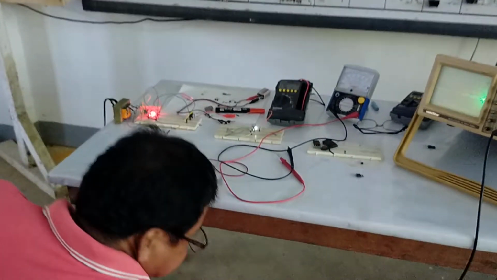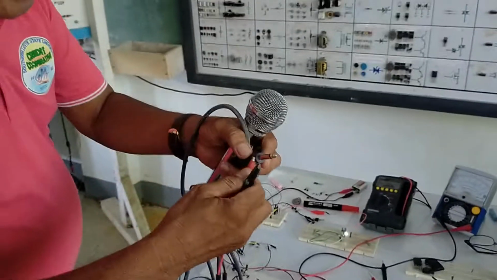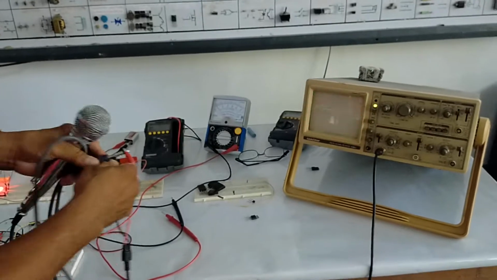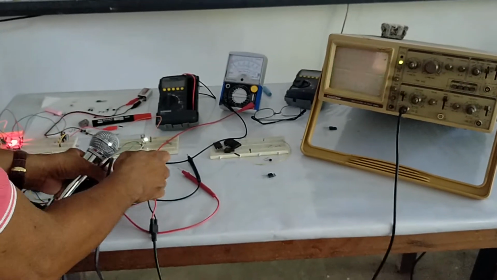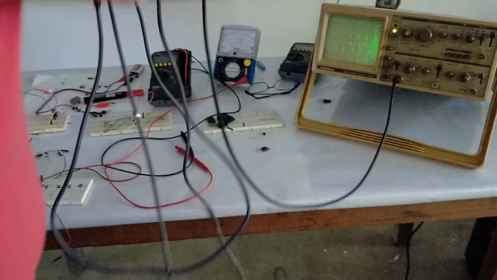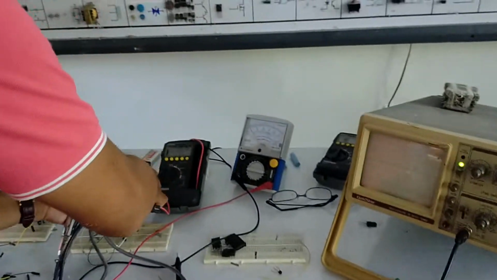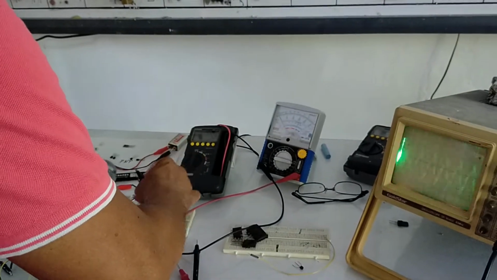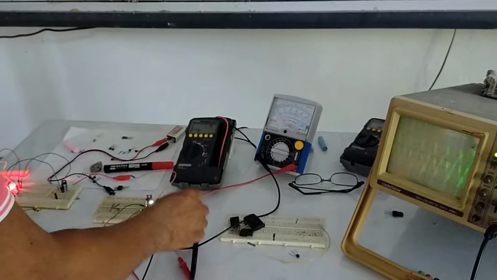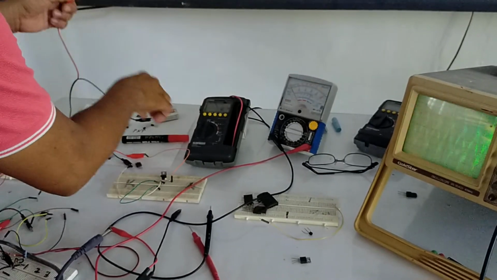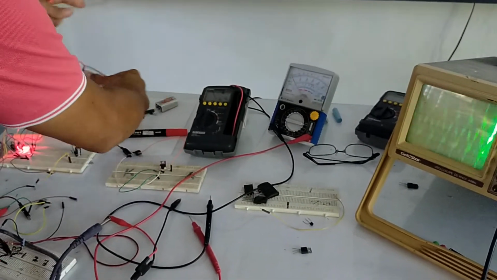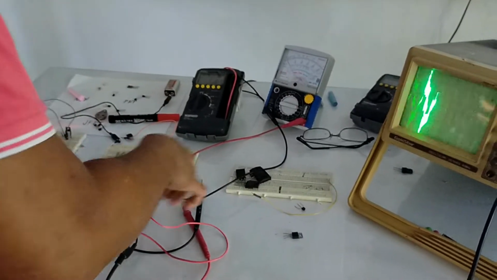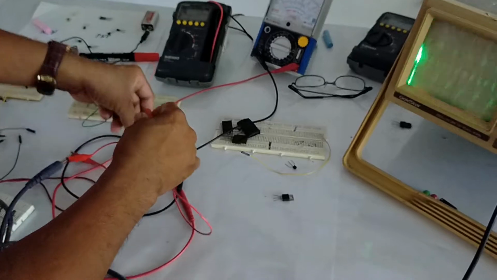Okay, let us connect. We have here the positive. We will use the oscilloscope. Positive here. And we will use an alligator clip here. Negative for this terminal.